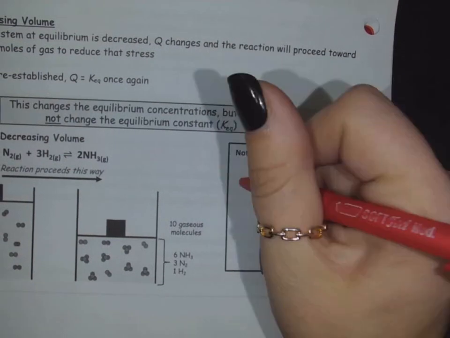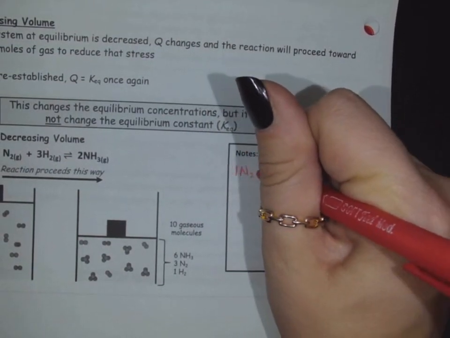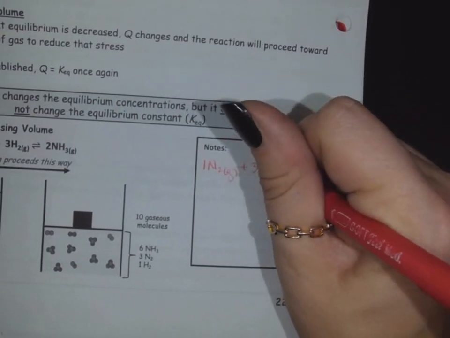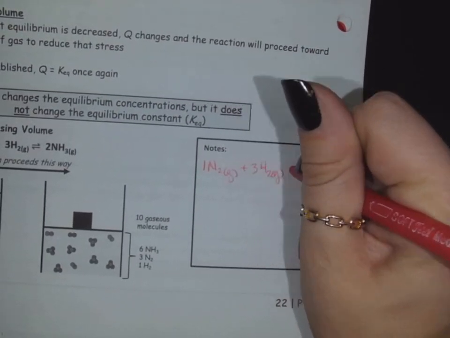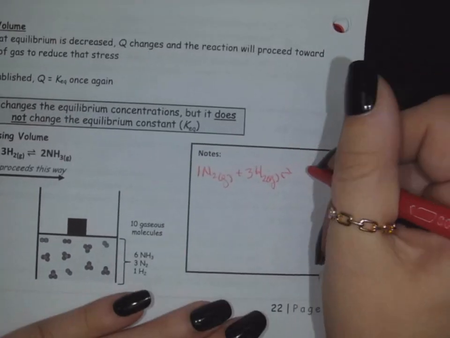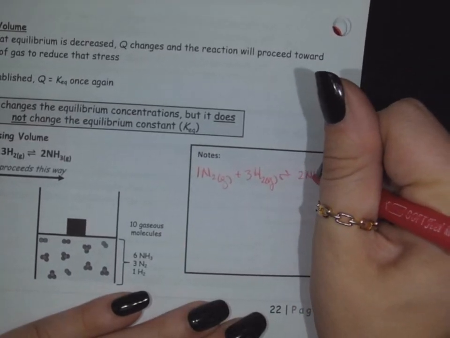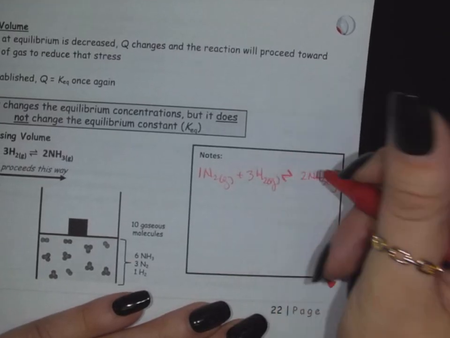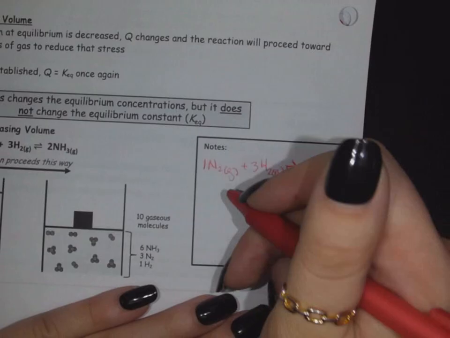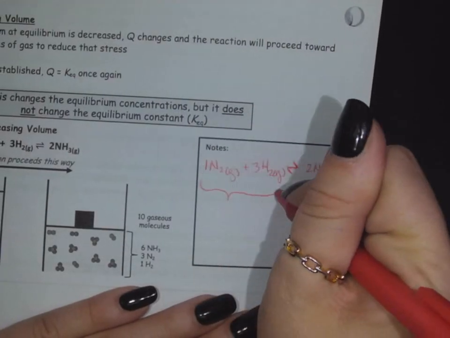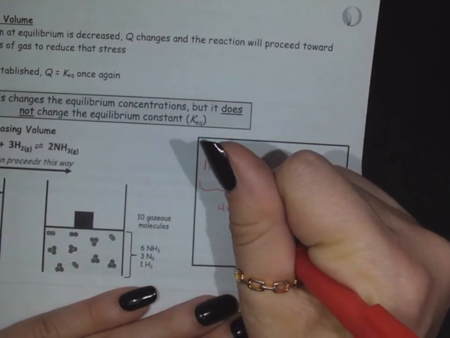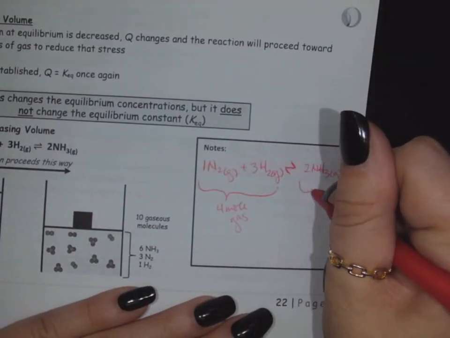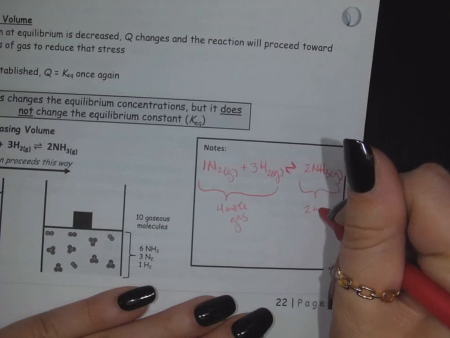So we have 1 mole of N2 gas plus 3 moles of H2 gas, and that's going to result in 2 moles of NH3 gas. Do you see how on the reactant side we have in total 4 moles of gas? And on the product side, we only have 2 moles of gas.